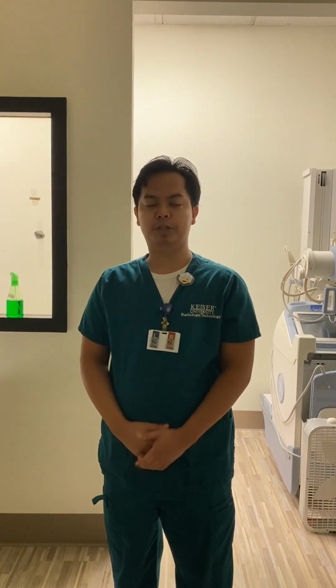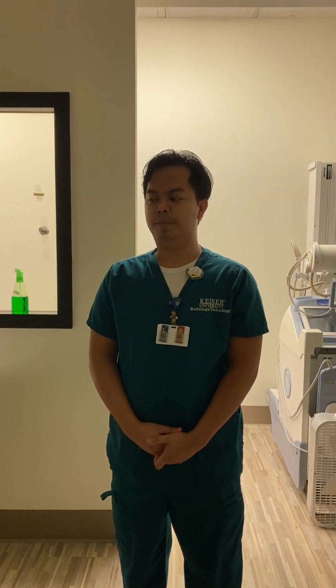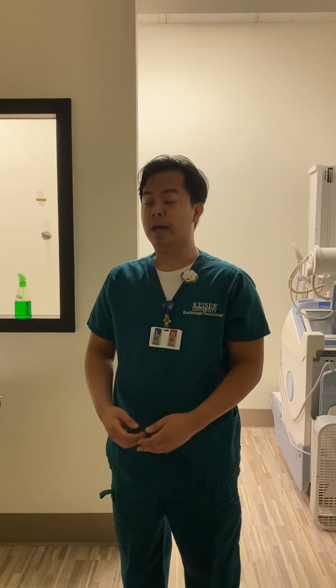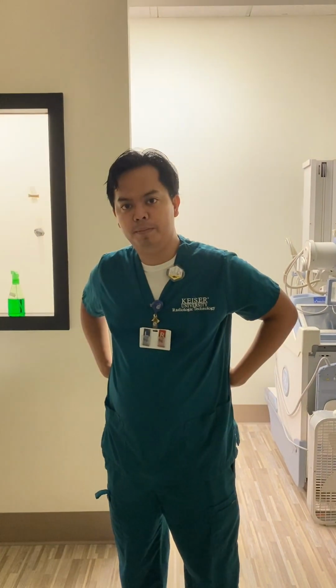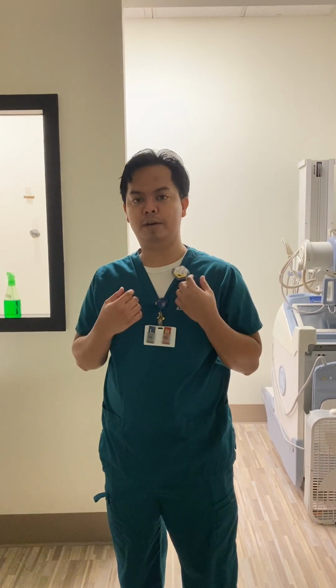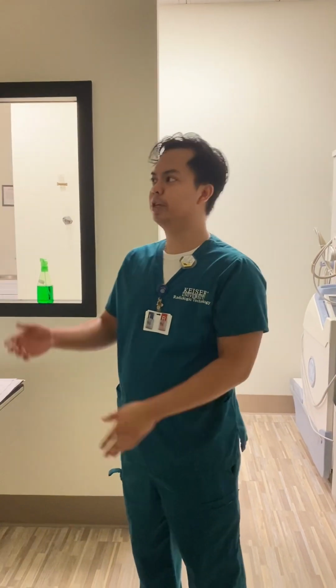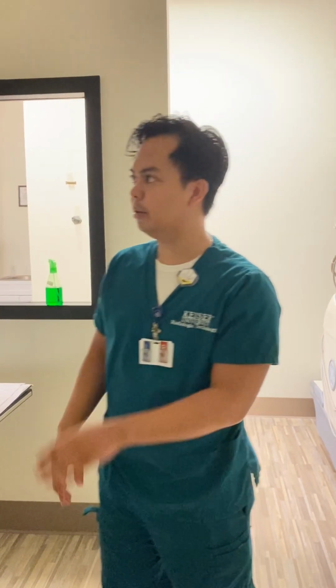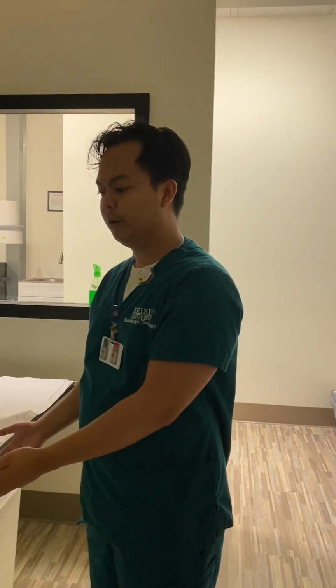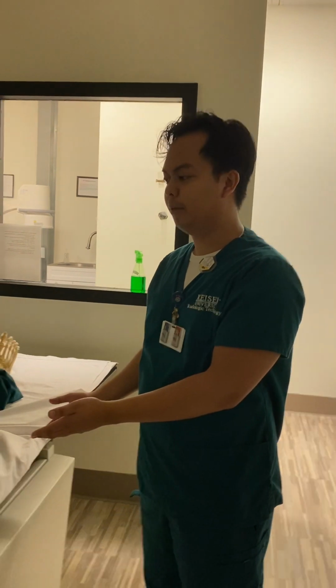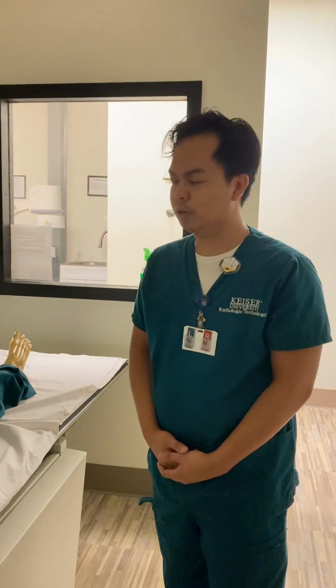Once you have them changed, have the gown open in the back, and you'll be prepping the room while you wait for them to change, making any adjustments. Then I'll have the patient lie down here, facing towards the ceiling, since this is supine.